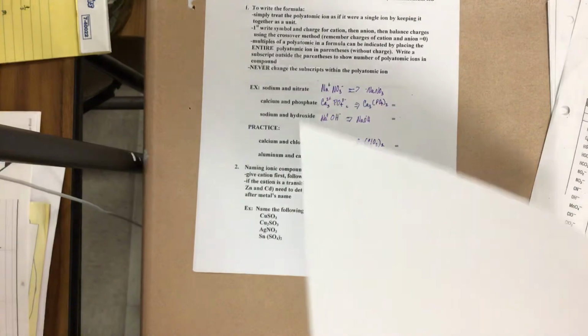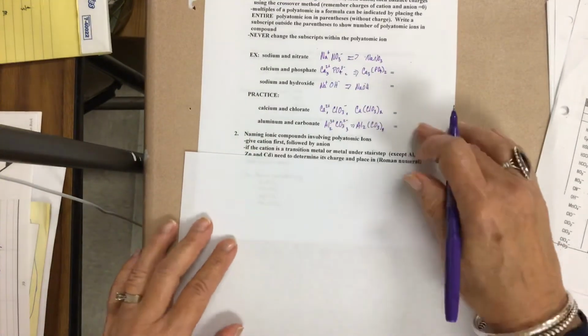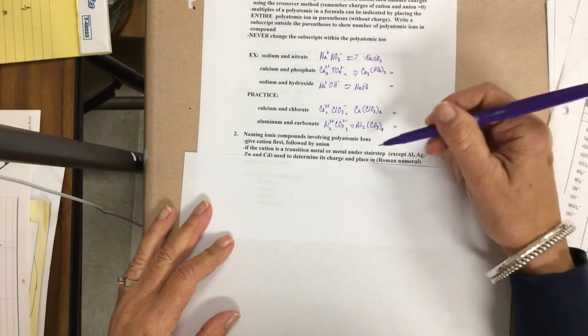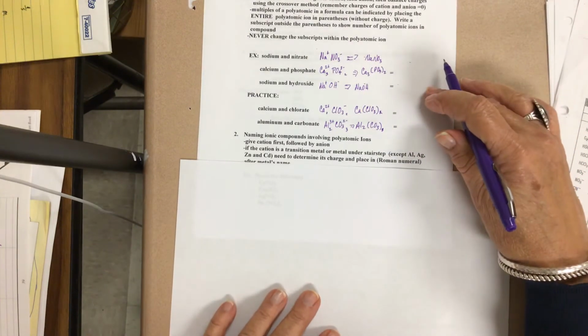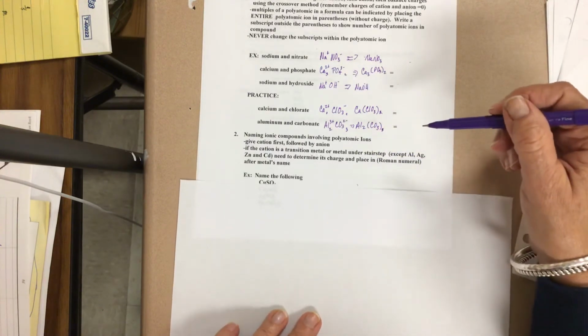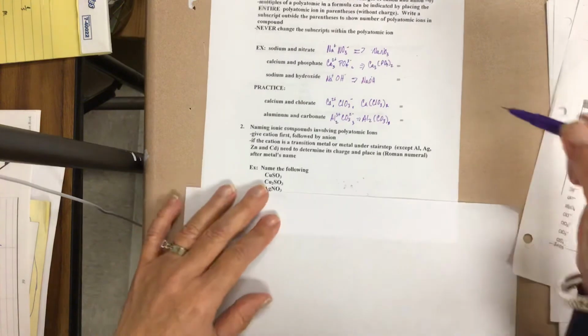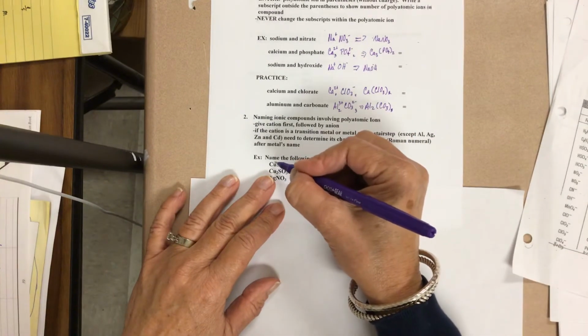Okay, to name them, name your cation first, followed by your anion. Remember, if the cation is a transition metal or a metal in the stair steps, with the exception of aluminum, silver, zinc, or cadmium, you need to determine the charge and place it in Roman numerals after the metal's name. Okay, so name the following. Hopefully you realize that copper is a transition metal, so we're going to give it a Roman numeral.